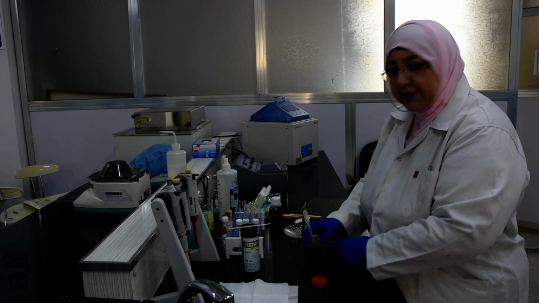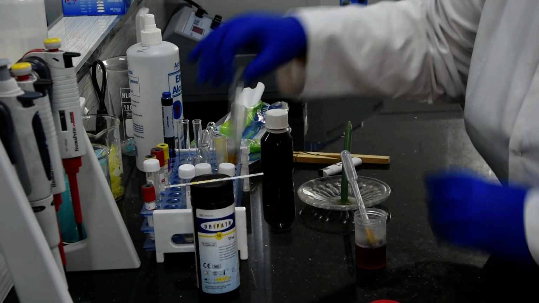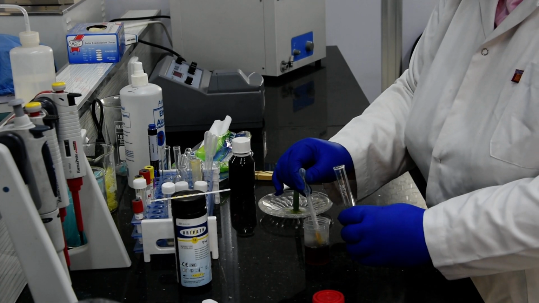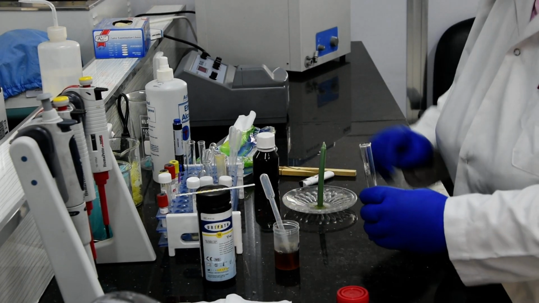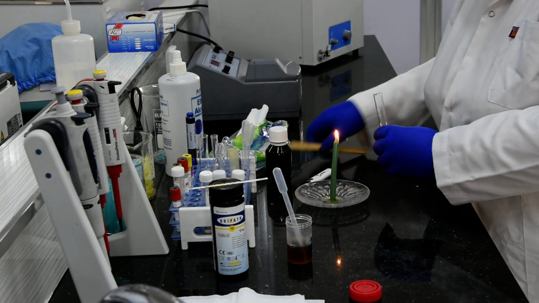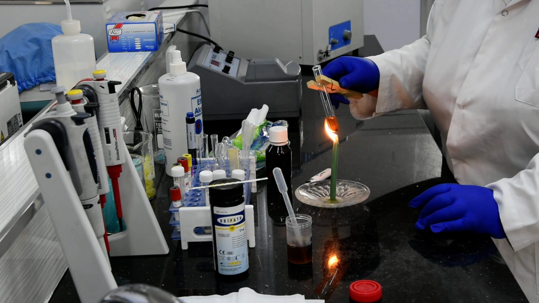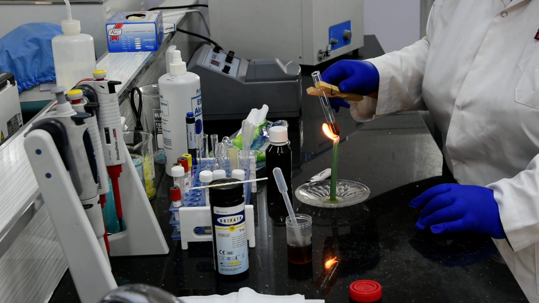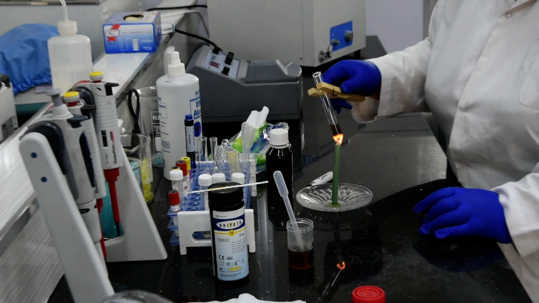We need to filter fresh urine, a Pyrex tube, and a plastic rubber holder. We take 3 ml of fresh urine and use the flame to make the liquid boil. Take 3 ml of fresh urine and boil it on the flame.